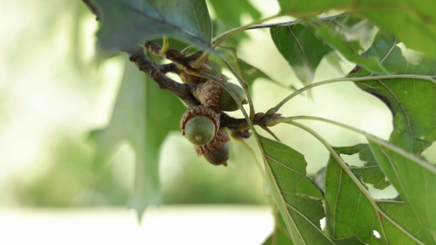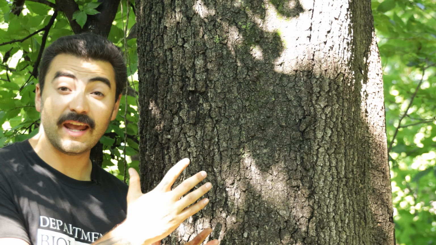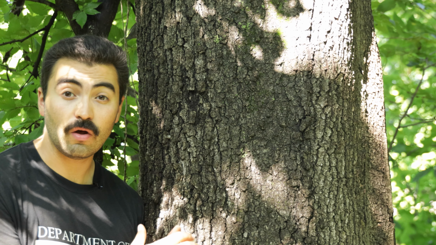Pin oaks, Quercus palustris, can grow to heights of 110 feet tall and are part of the red oak group. Their leaves are simple and alternate and grow from 3 to 6 inches in length with 5 to 9 bristles at the tips of each of their lobes. Their sinuses nearly reach the midvein of the leaf and generally have less surface area than other oak species. The bark is thin and smooth with shallow furrows and appears gray-brown with occasional reddish tones.